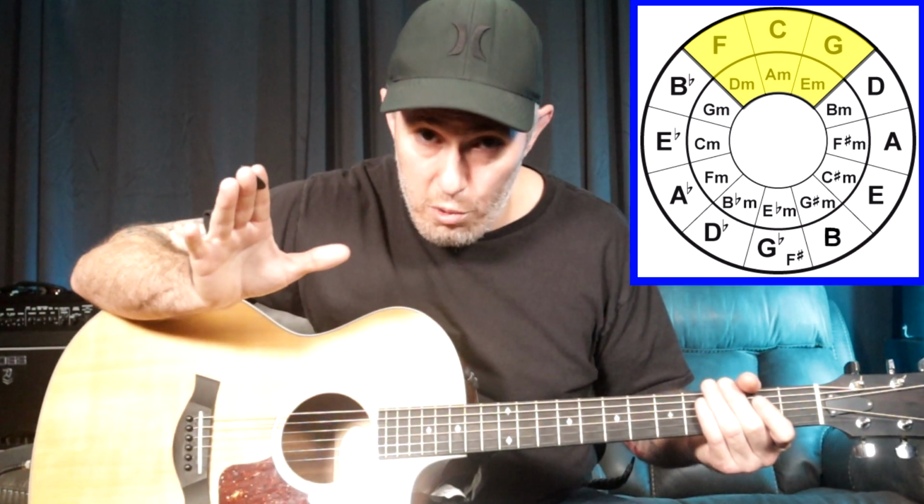So a Mixolydian chord progression is based on the outer circle clockwise position, which in this case would be the G major chord. So let's hear this.